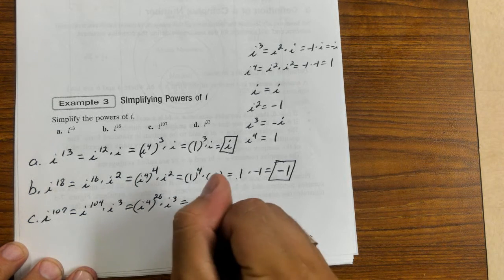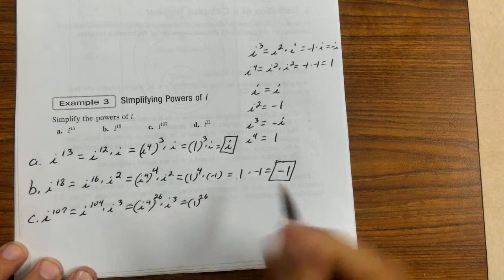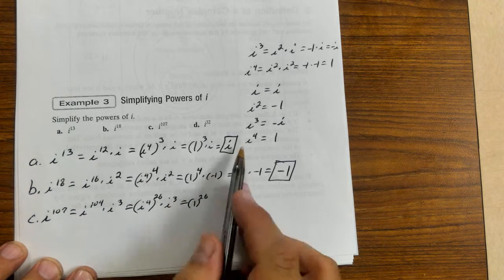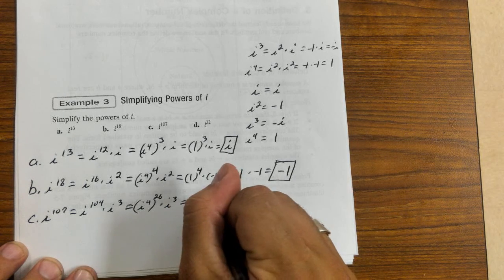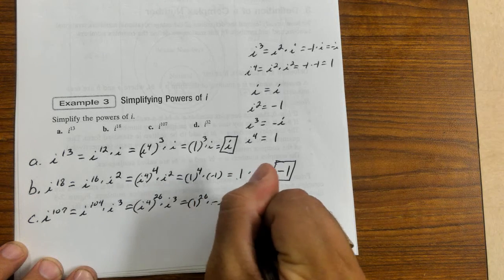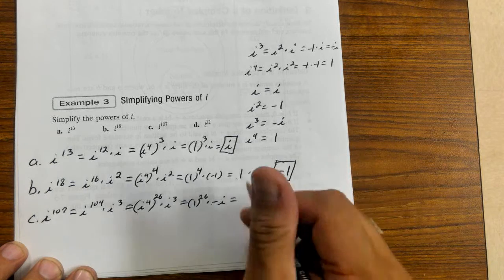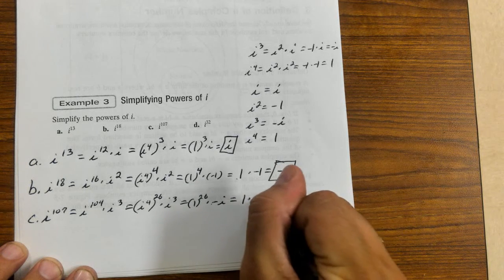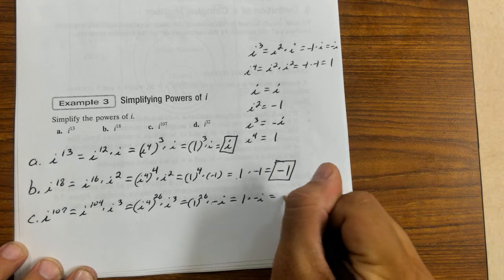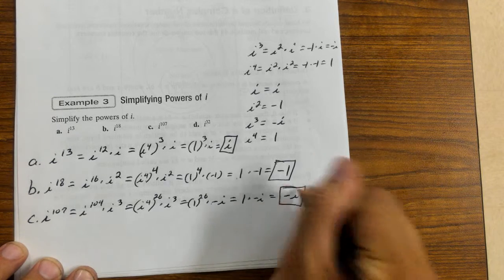And that is going to be, again, 1 raised to the 26th power. We know i to the 3rd power is -i, so times -i. So this is 1 times -i. So we have -i for our answer.